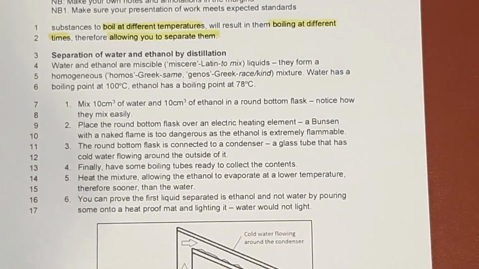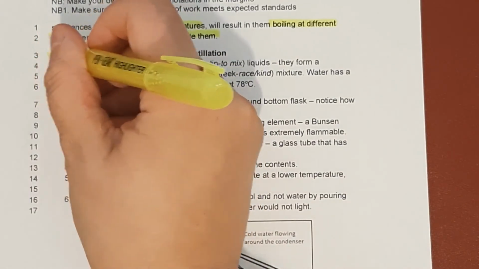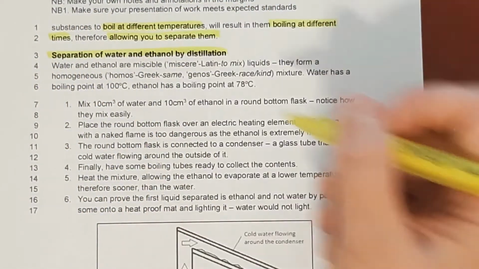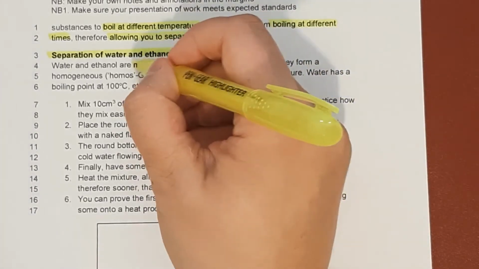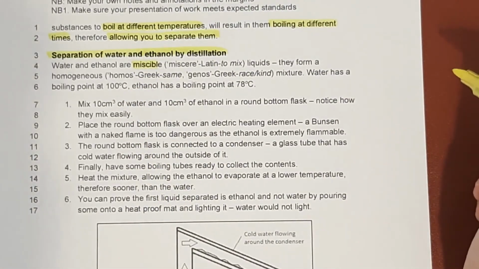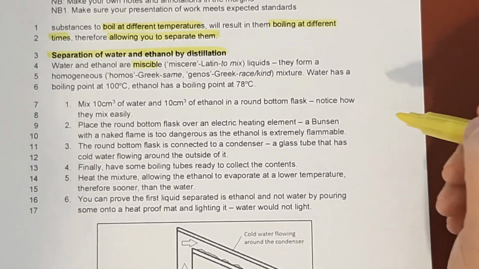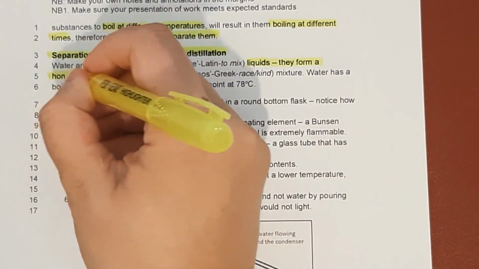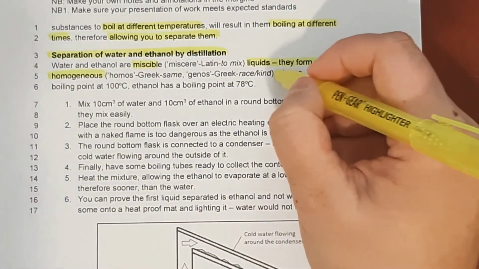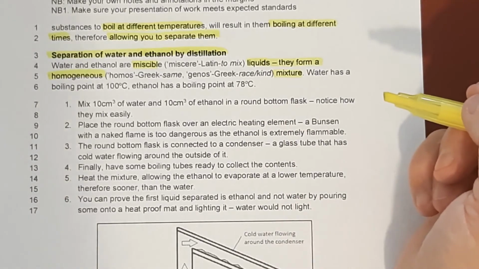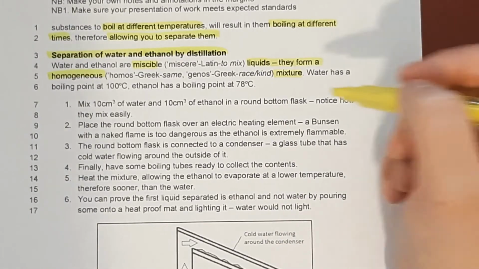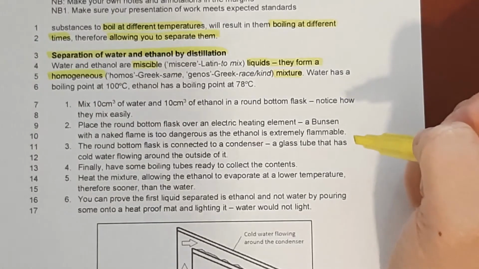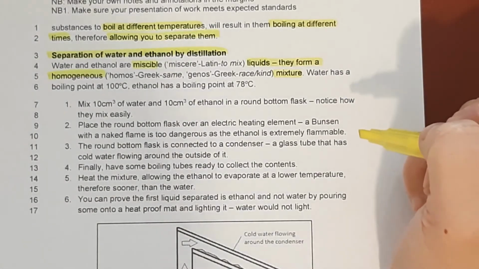And this is the whole theory behind distillation. So we could, for example, separate water and ethanol by distillation. Water and ethanol are miscible liquids. Miscible means to mix, from the Latin miscere, to mix. So miscible liquids means that they form a homogeneous, so all the same, mixture. So you can mix them together and you can't tell which part is which. Okay, so they form one consistently the same mixture and it all looks the same.